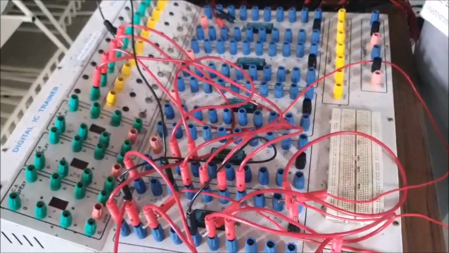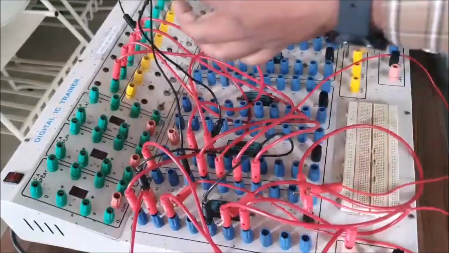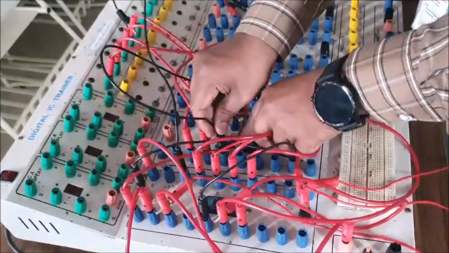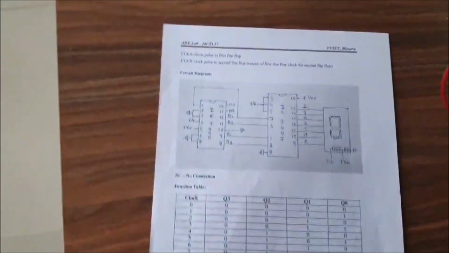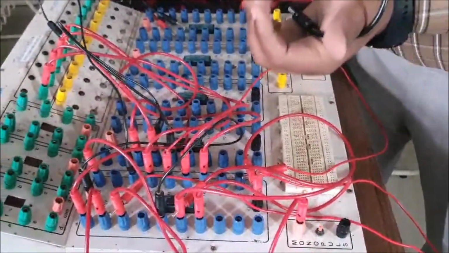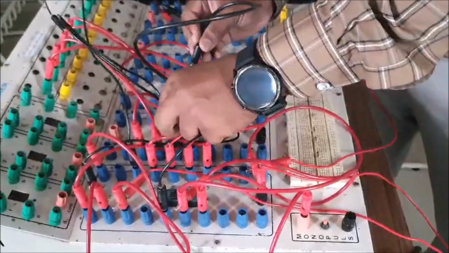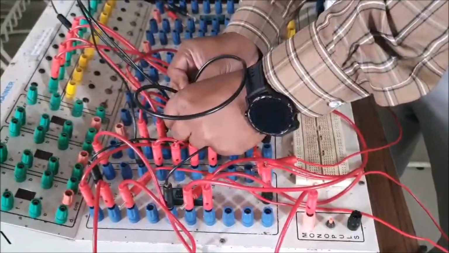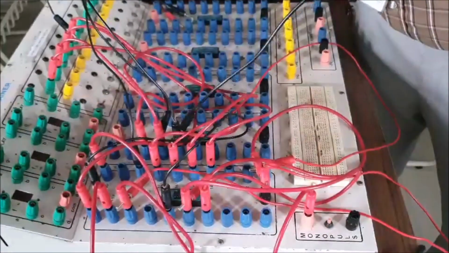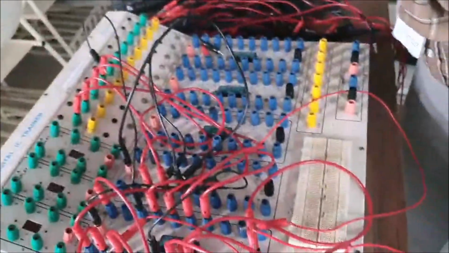I will take another patch cord. One end is connected to the fourth pin of 7447, and the other end to the fifth pin of 7447. By this we have shorted 3 pins, that is pin numbers 3, 4 and 5. Now I need to connect this to the plus VCC. I will take one patch cord. One end can be connected to the third pin, the fourth pin, or the fifth pin. I will connect one end of the patch cord to the fifth pin, and the other end to the plus VCC of the 7447 IC.